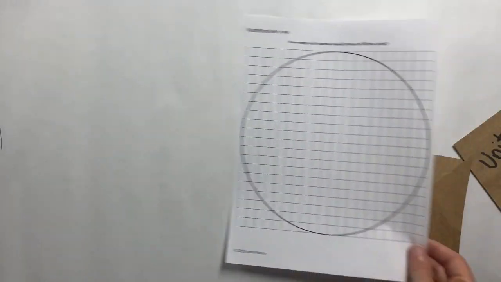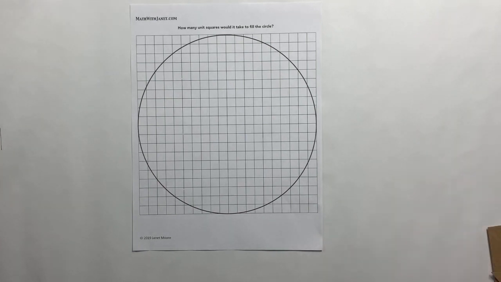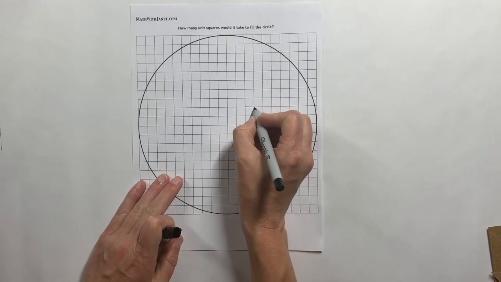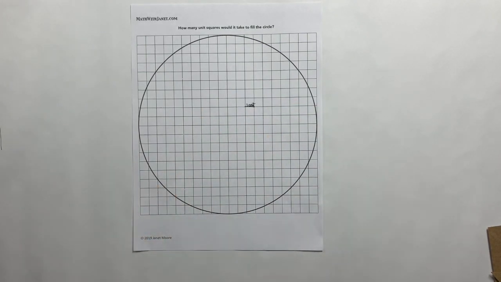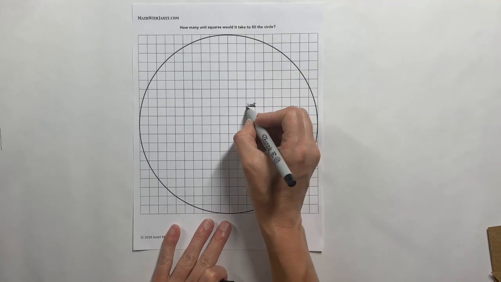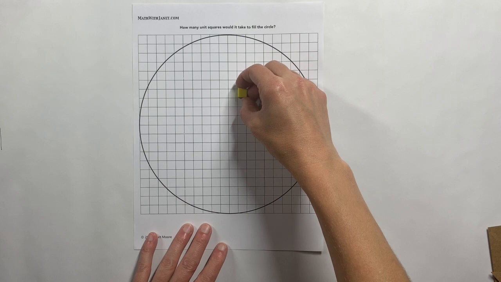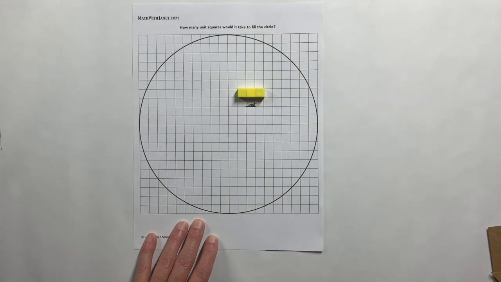And then we are going to switch to our smaller sized grid and do a little bit of investigating with it. This time, our units are smaller. Each of these is our new unit that we are going to consider when deciding how many unit squares it will take to fill this circle. Because that's a centimeter grid, we can use centimeter cubes to tile as much as we can of this circle.